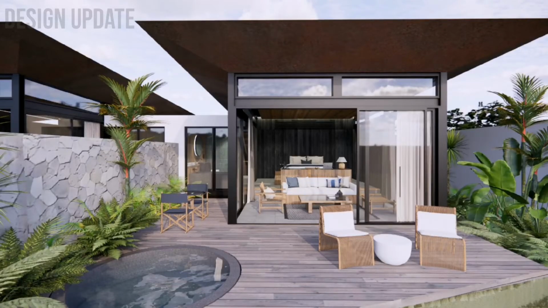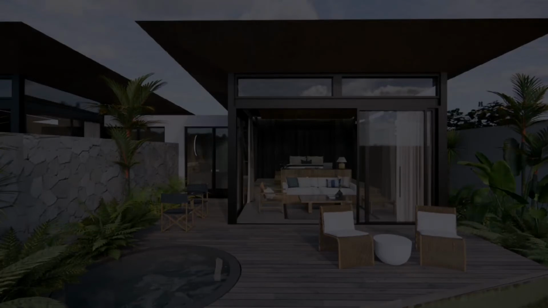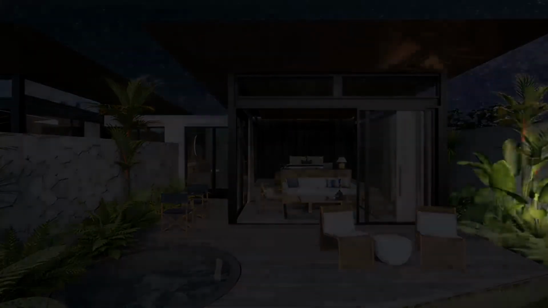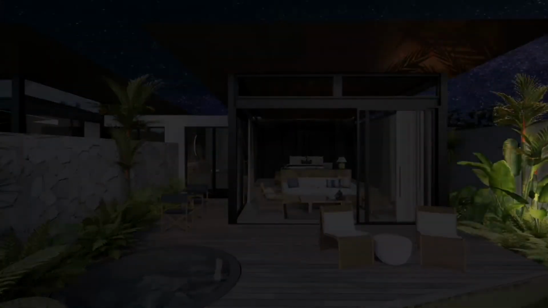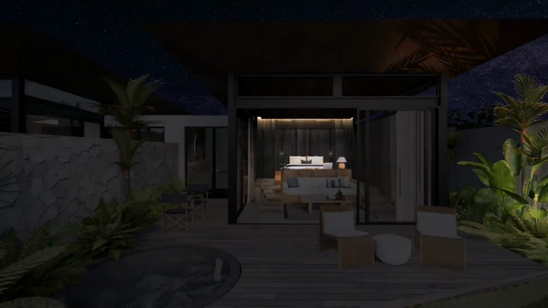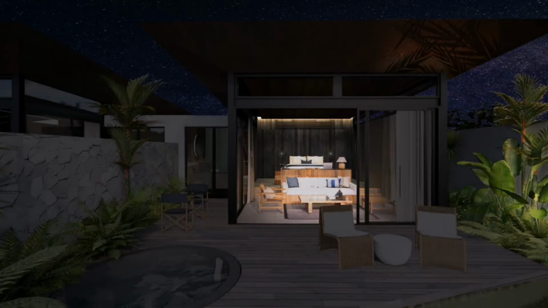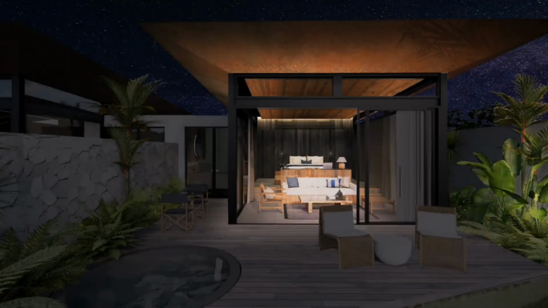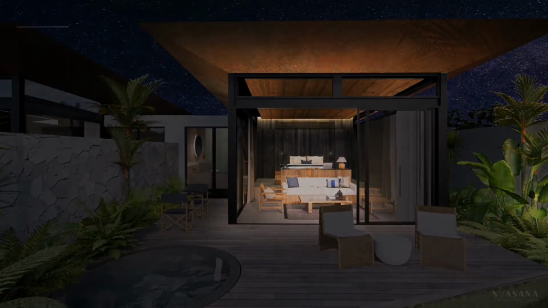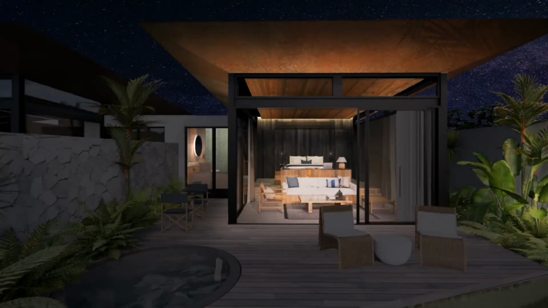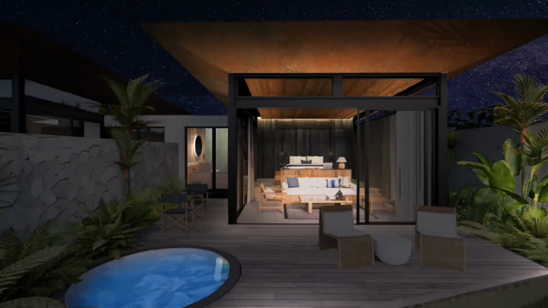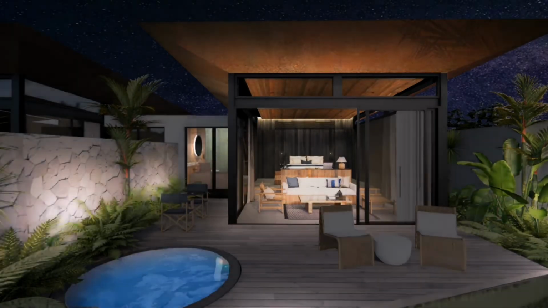Actually the same idea as before, the lighting to highlight the trees and the ceiling as the first corner to see, and then the lighting in the bedroom, lighting in the living room, and then the ceiling light for the ambience, and then bedroom lighting, jacuzzi and the step light.